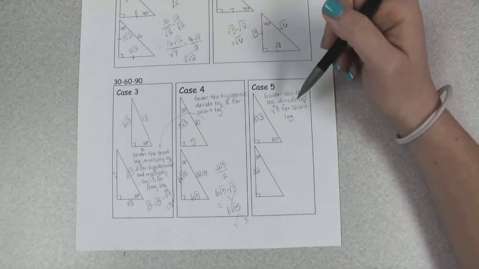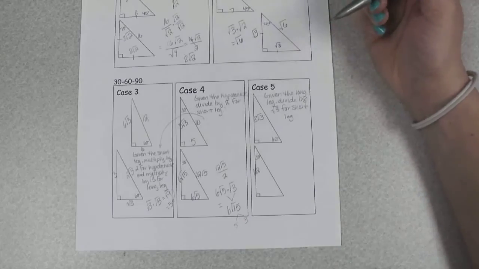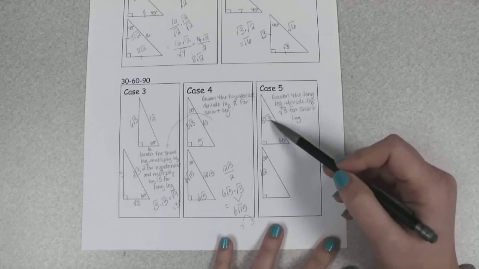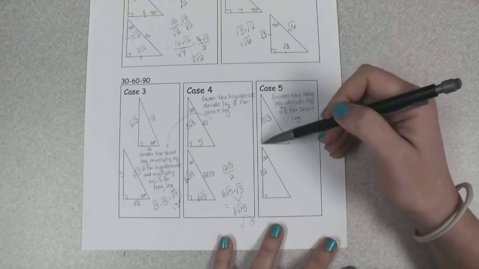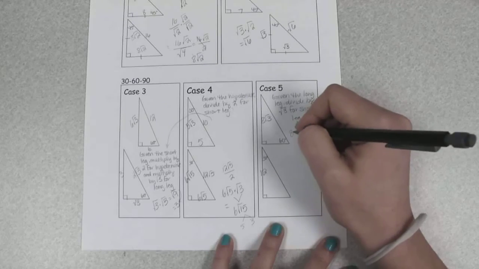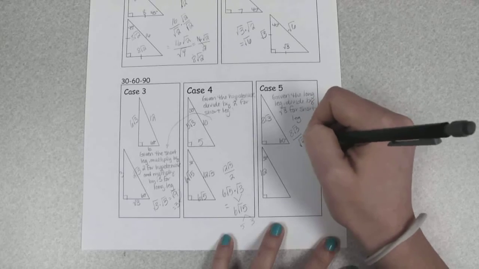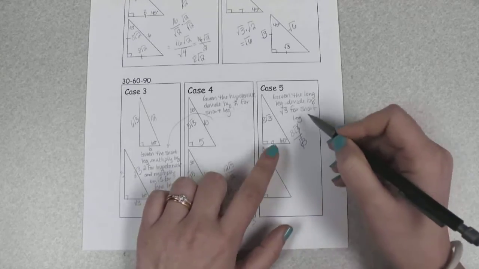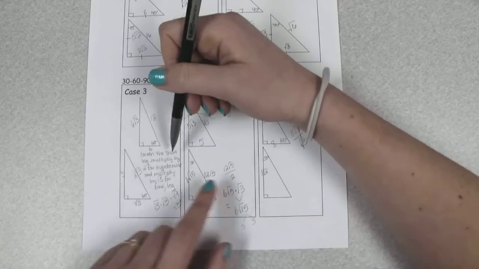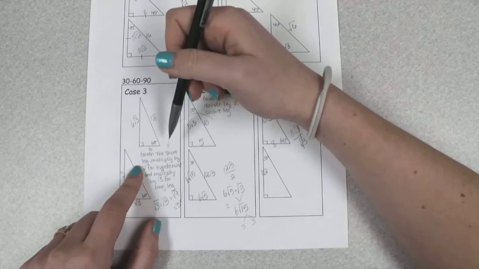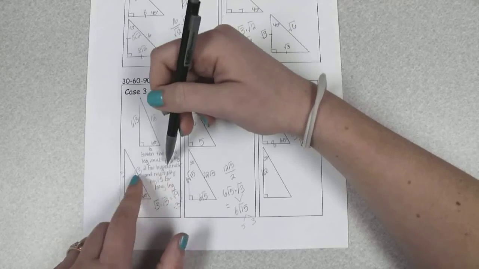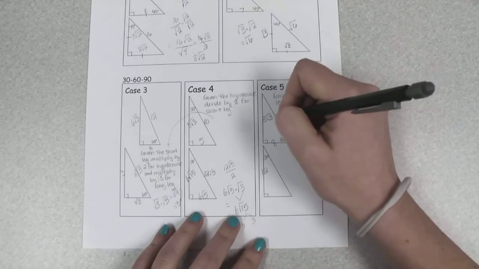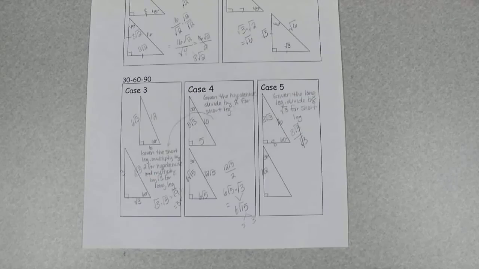Given the long leg, divide by root 3 for the short leg. Okay, so, come to my triangle. 8 root 3 is what I have. That's my long leg. When I'm dividing by root 3, oh, look at that. They just cancel out. So nice. And now once I have the short leg, again, just refer back to case number 3. I keep doing that. Given the short leg, multiply by 2 for the hypotenuse. That's just 16. Okay, beautiful.